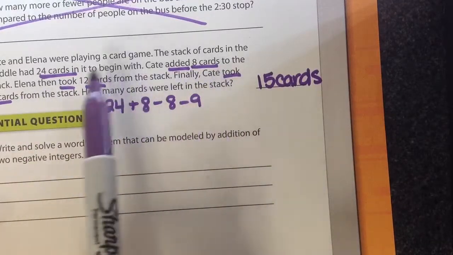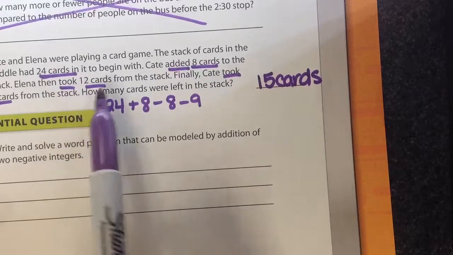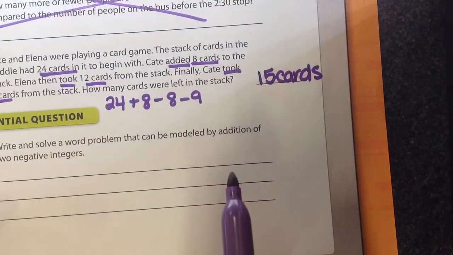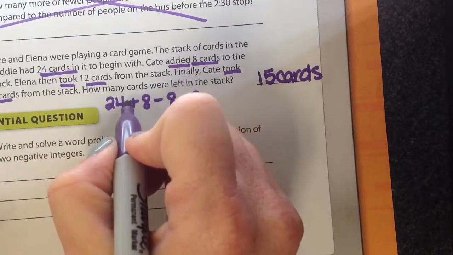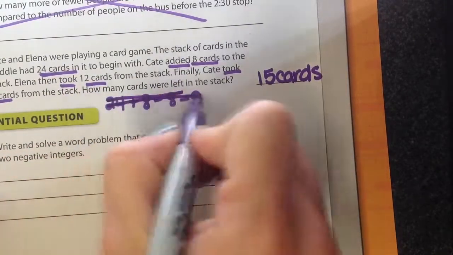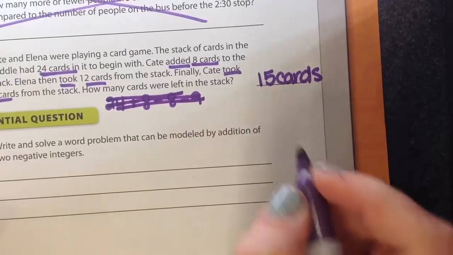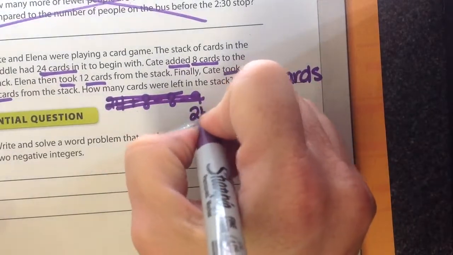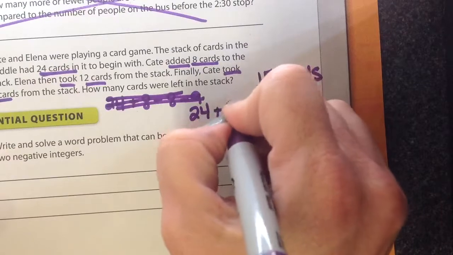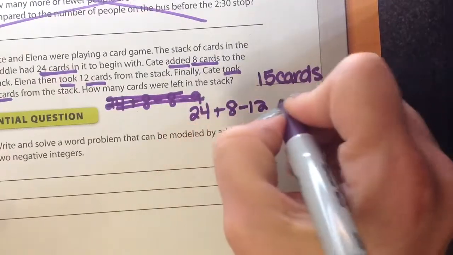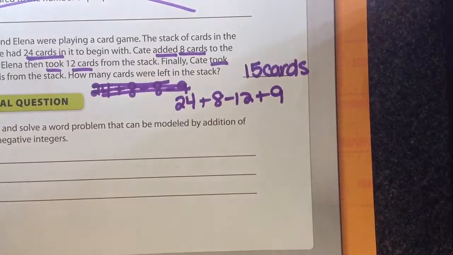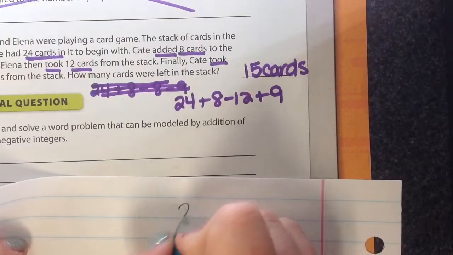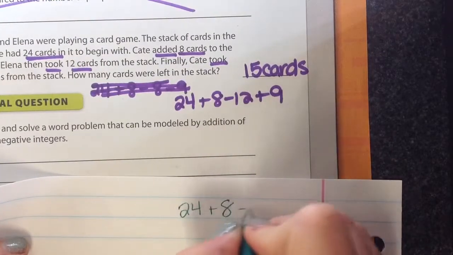So Kate added 8. I did that wrong. Sorry. She should be taking 12 cards. Scratch that. Let's try that again. 24 plus 8 minus 12 minus 9. I am so sorry. And I can't stop the video because I've already been recording for 7 minutes. So I apologize. Let me write that and solve it correctly for you.